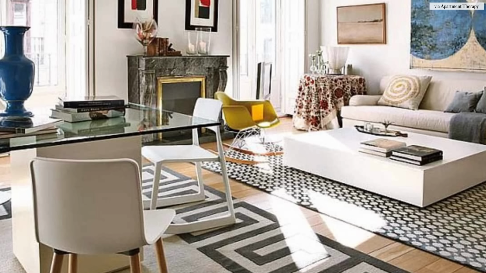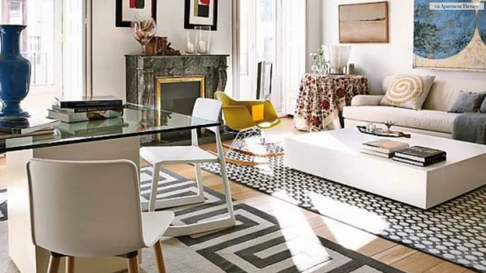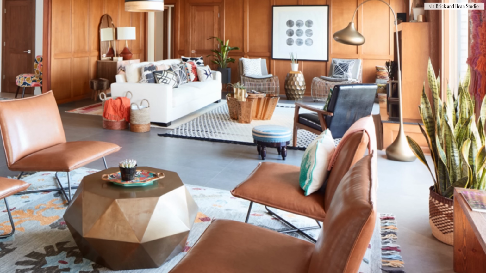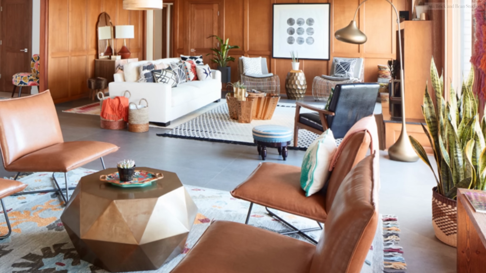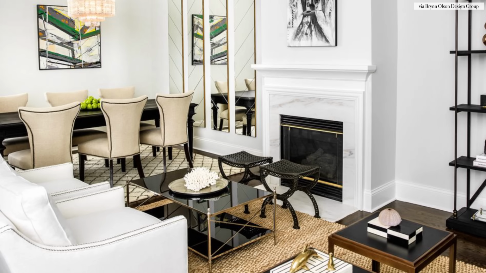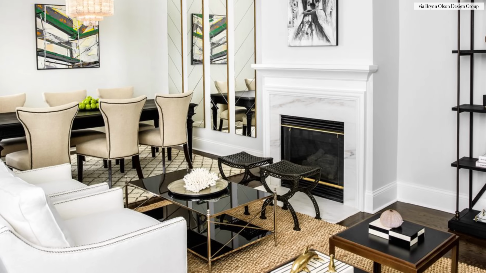In order to create a dynamic space that feels cohesive, well thought out, and full of your personality and style, master the mix, everyone. Come up with a color story for each space or your whole house and choose area rugs with colors that fall into those hues.